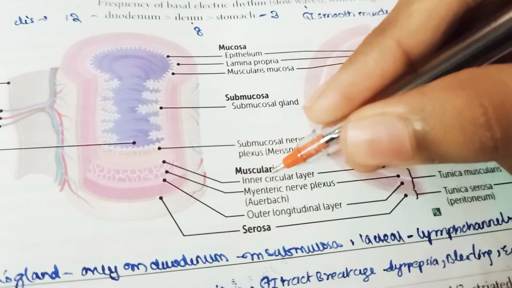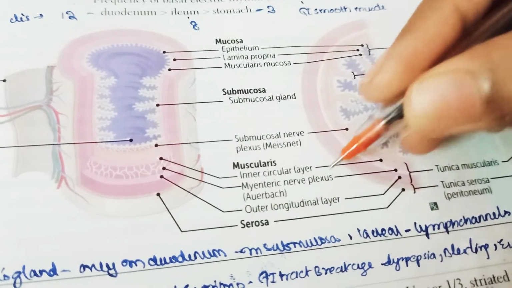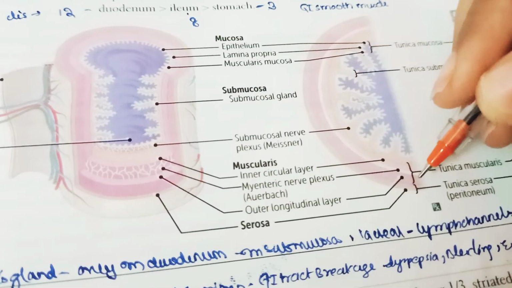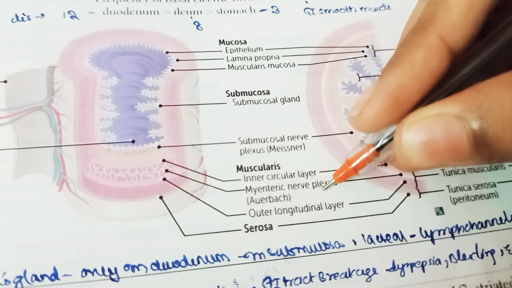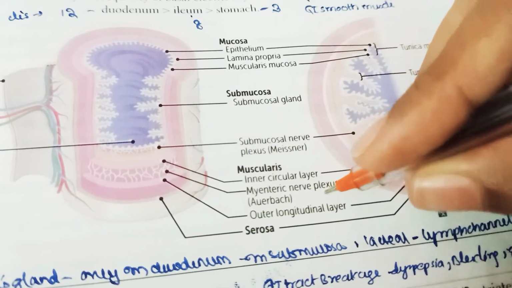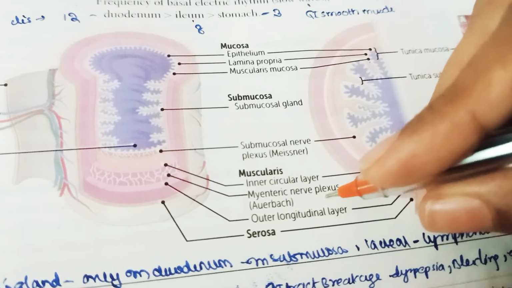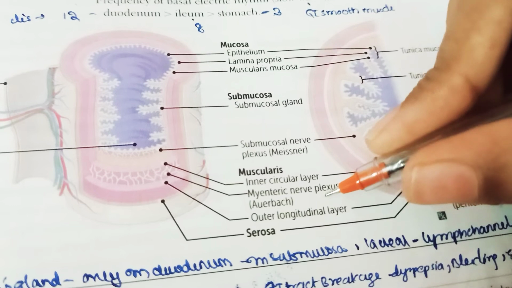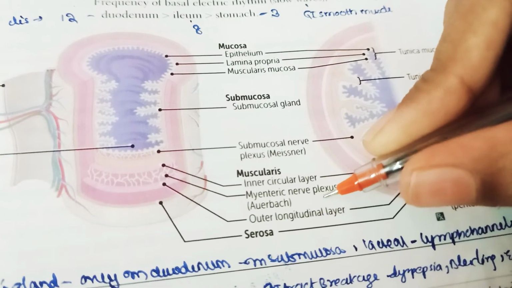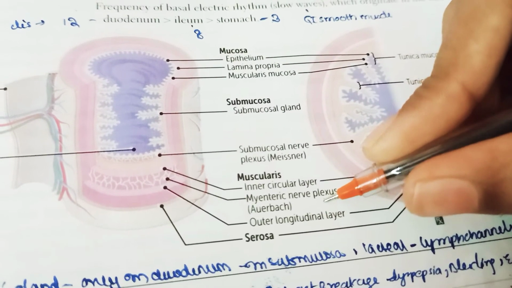Next, the muscularis externa. It has an inner circular layer and an outer longitudinal layer. In between them you have the myenteric nerve plexus, also called Auerbach plexus, and this is useful for motility. It is abnormal in the case of achalasia cardia, and this muscle layer is useful for controlling GI motility.